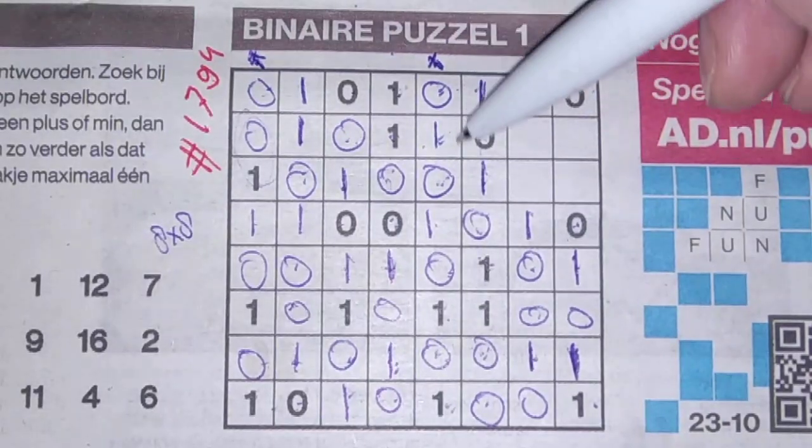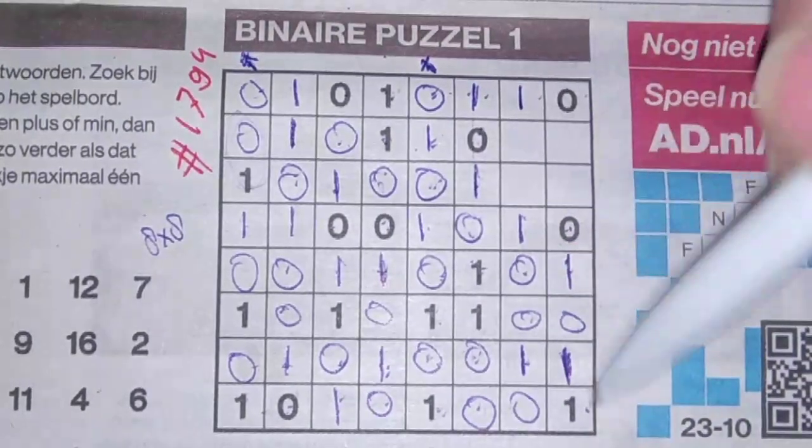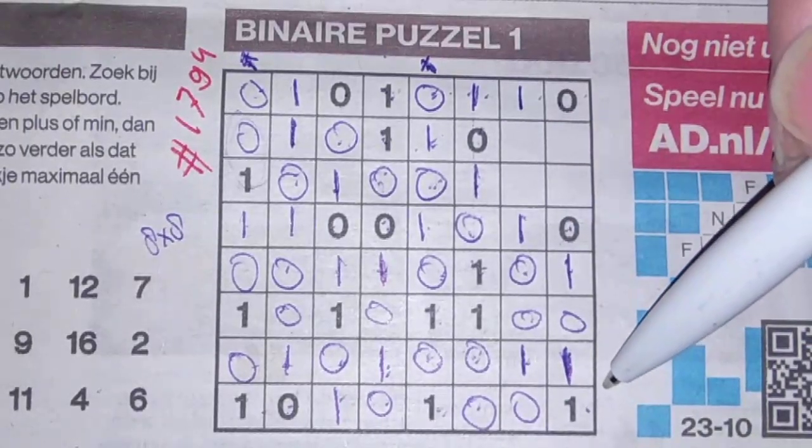Double 1. Oh, we need to compare the columns, I think.